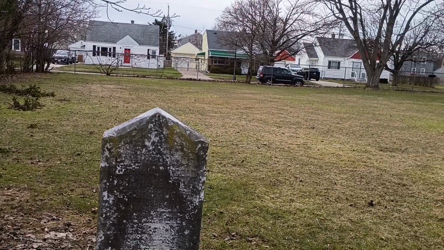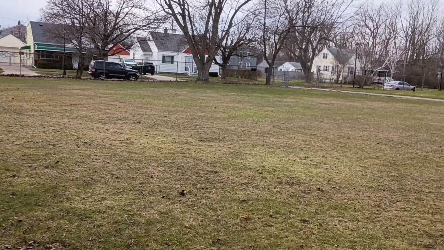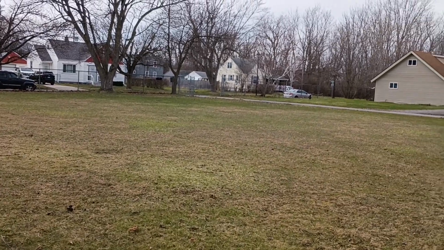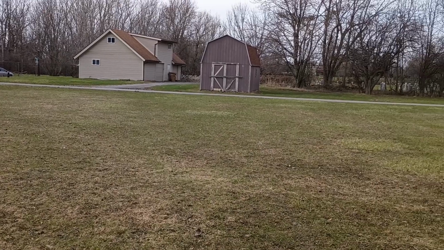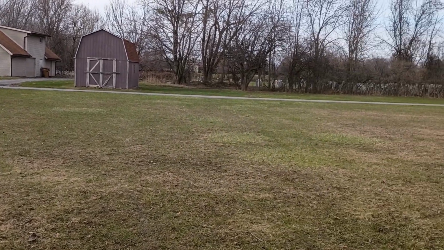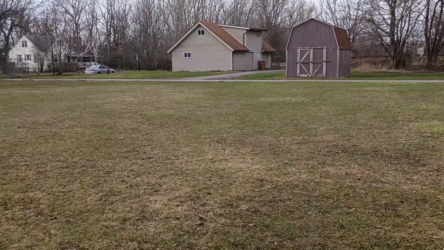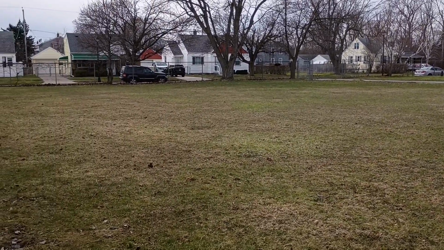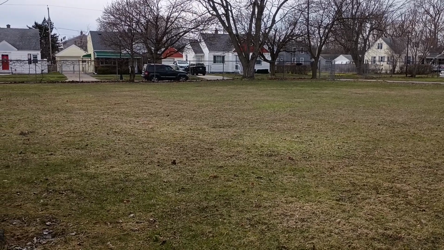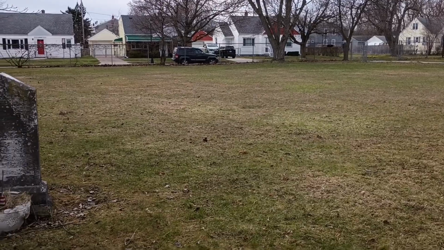A potter's field is basically where the homeless and the destitute get laid to rest when no one claims them. They have no markers denoting who they are. It's actually very sad, but throughout the country and many parts of the world, there are many, many potter's fields. This one is actually a part of the Cheektowaga Cemetery system.